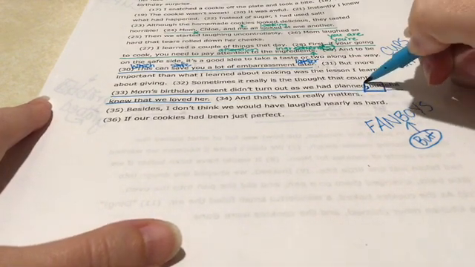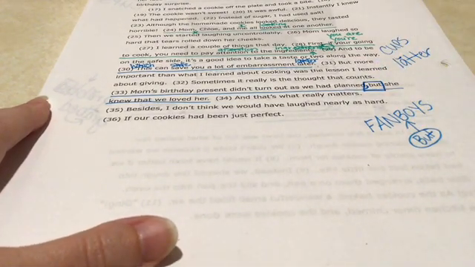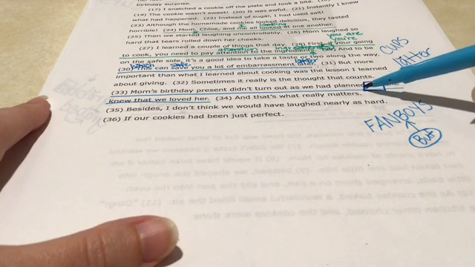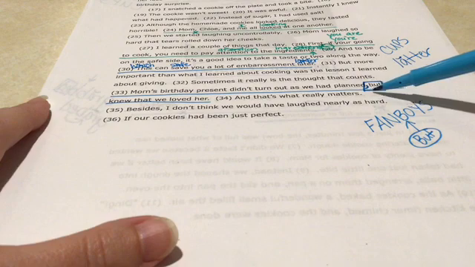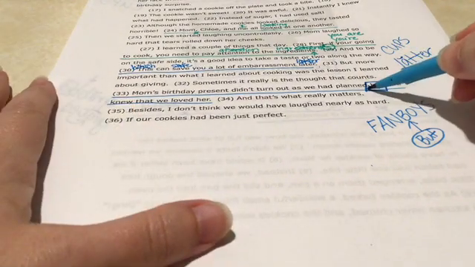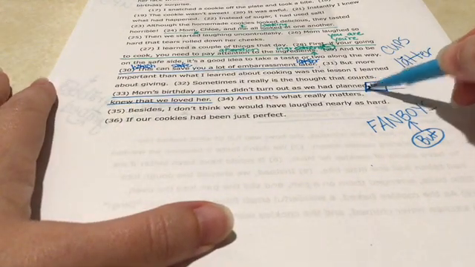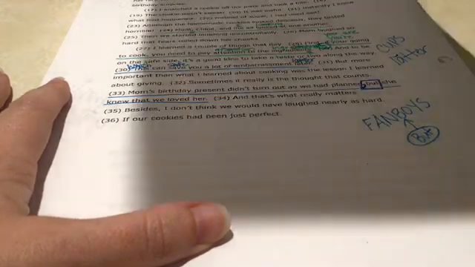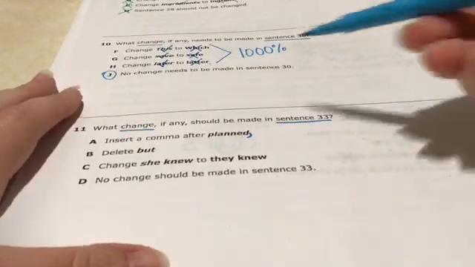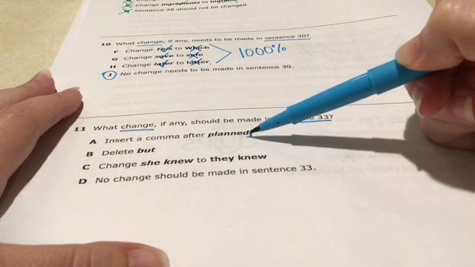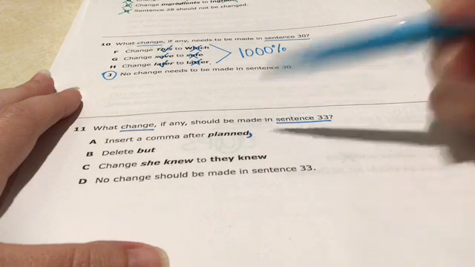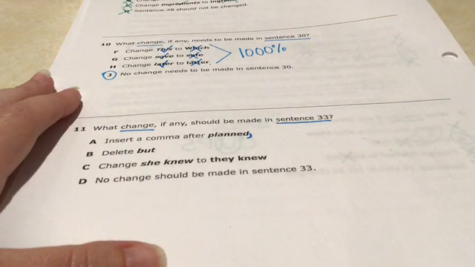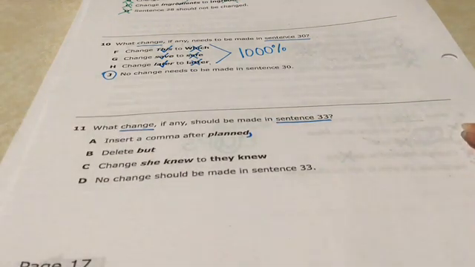There's another rule with this that we'll go into further on in the school year, but for right now, you need to know that this word right here is connecting these two ideas and it needs a comma with it. It's called a comma conjunction. So yes, I do need that comma after planned, but I need to check my other answer choices before I choose that one.